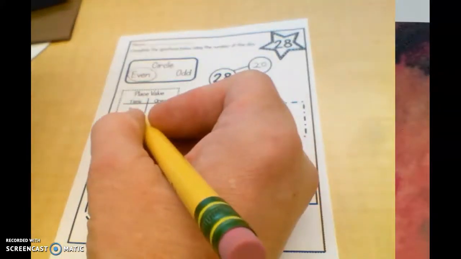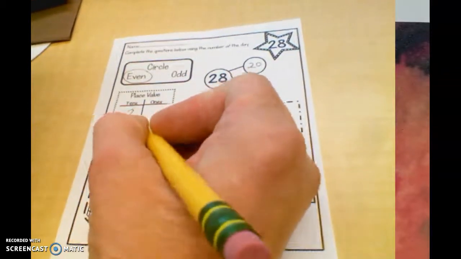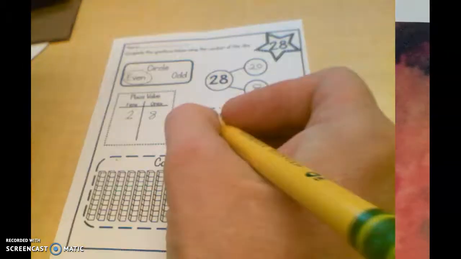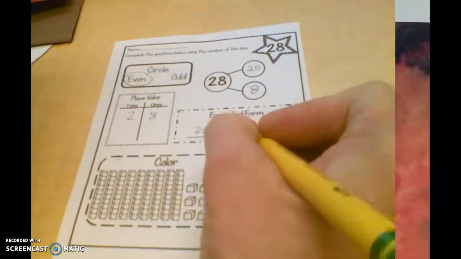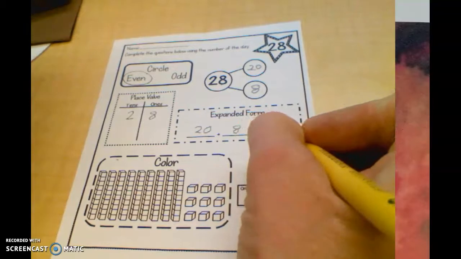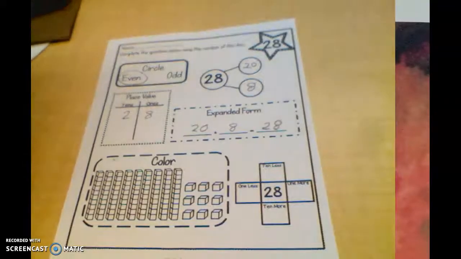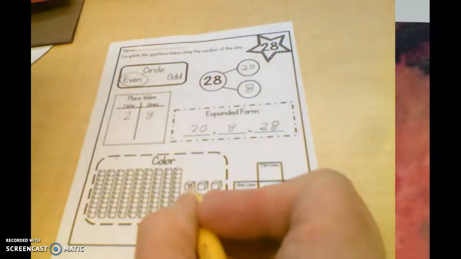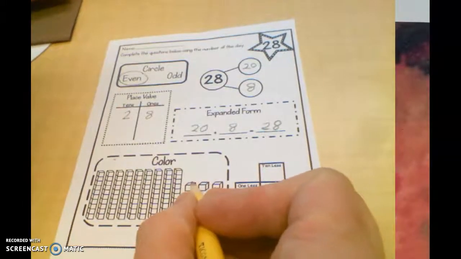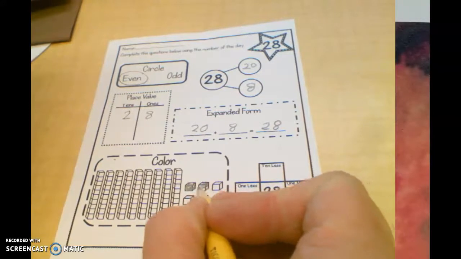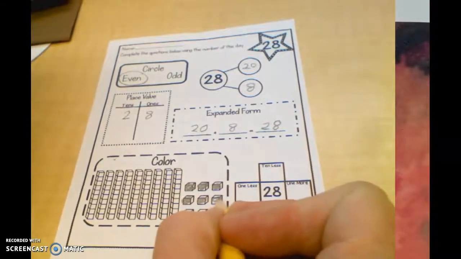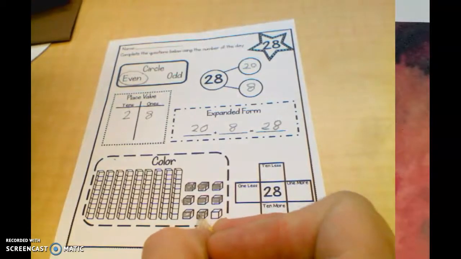All right, so same thing here. We're going to say 2 tens and 8 ones. Okay. And an expanded form, that would be 20 plus 8 equals 28. Now, down here, we're going to color 8 ones. So I would color in 1, 2, 3, 4, 5, 6, 7, 8.